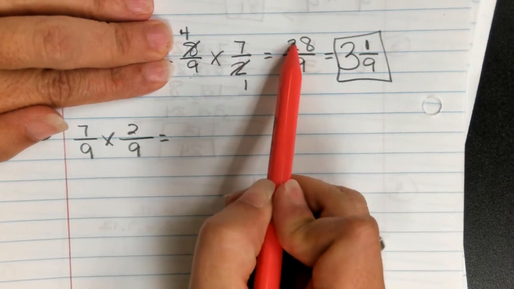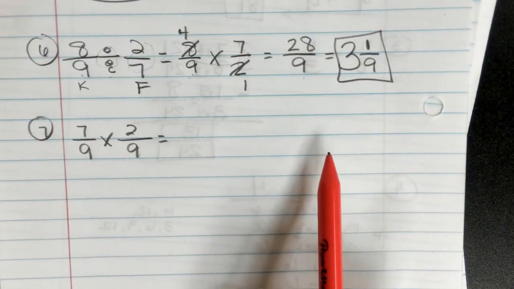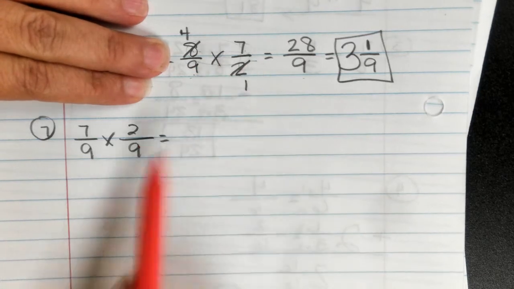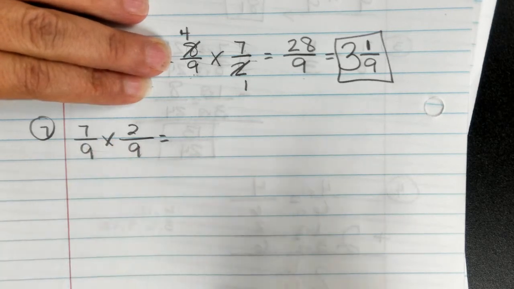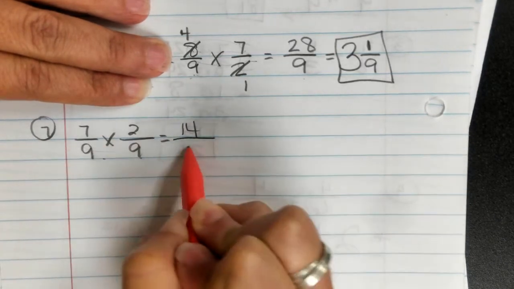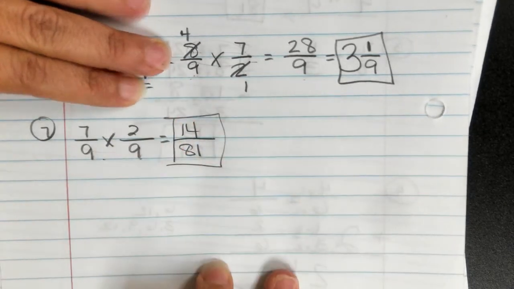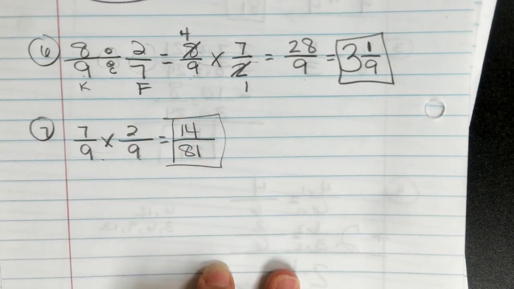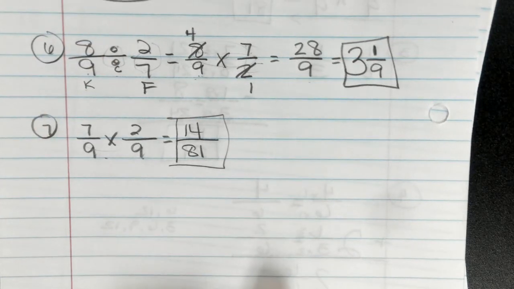You could do 8 times 7 is 56, 9 times 2 is 18, and then you would just have more simplifying to do. Okay? But from here down, it is the same as this, stepwise. So this one, honestly, it's the only way it would work. 7 times 2, 14, 9 times 9, 81. It doesn't simplify, so you're good to go. Okay. It's been a while, but we did multiply, divide was big time 6th grade stuff. Okay, so that was just a little short review on the fractions.